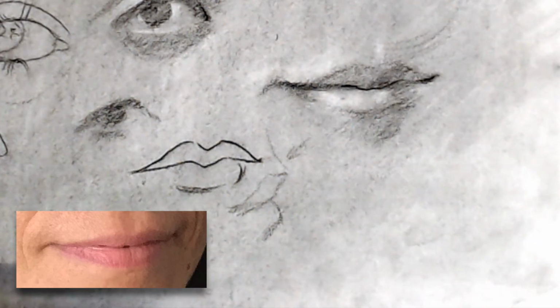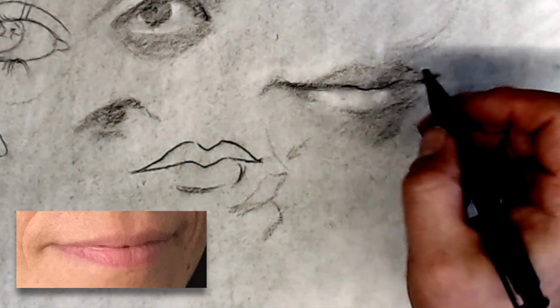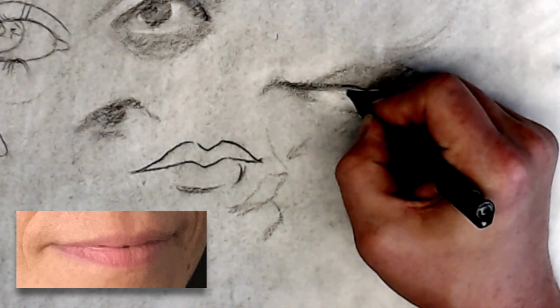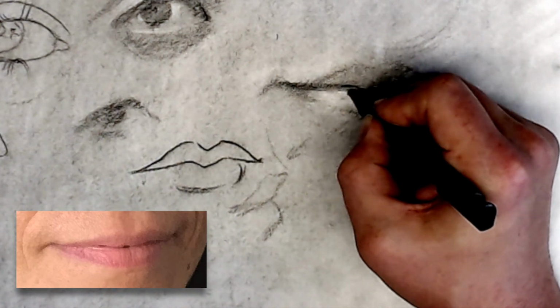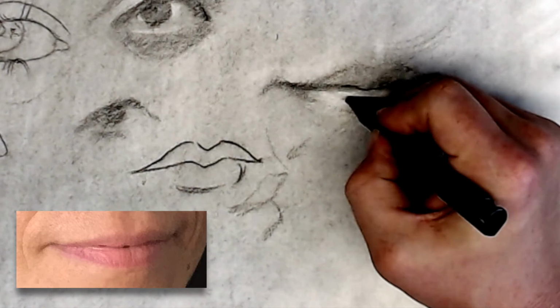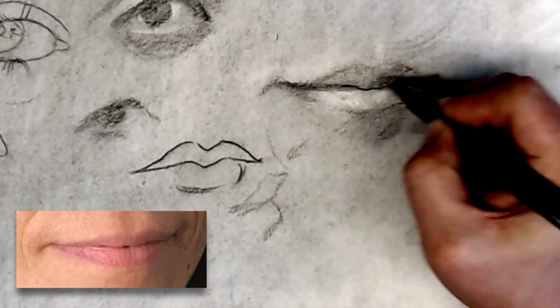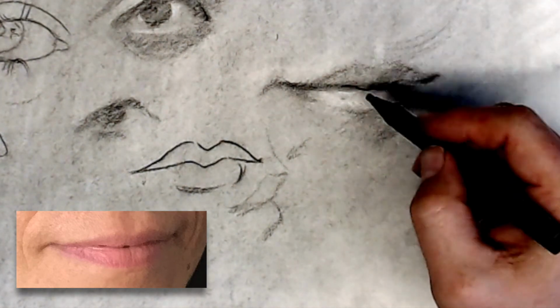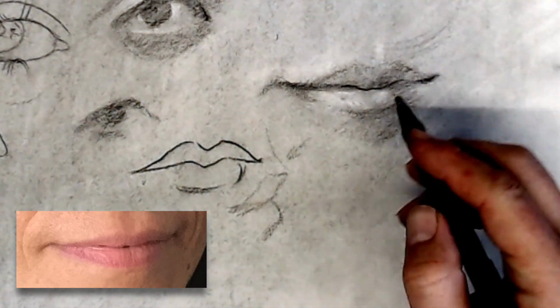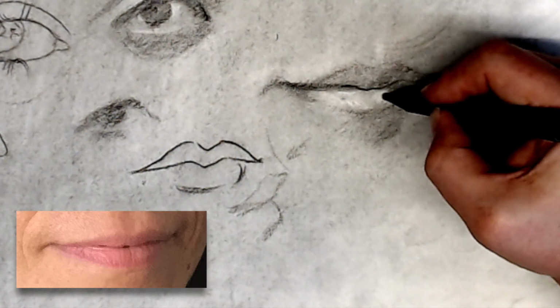Alright, now let's go in and put in a few little highlights. There's a little highlight here, like this. And this is highly dependent on how far away you are. So if you're far away, maybe you wouldn't be able to see the texture on the lower lip. I can see a little bit of it, so I'm going to put it in.